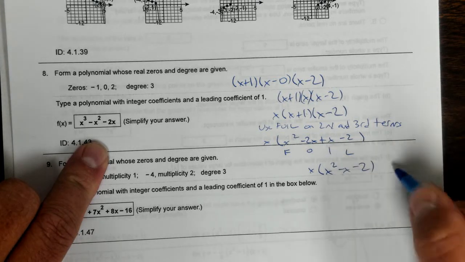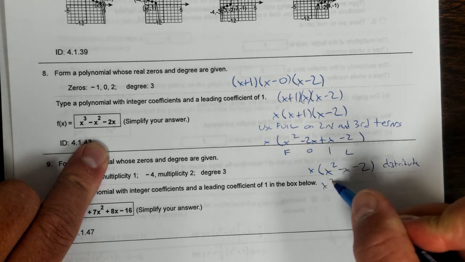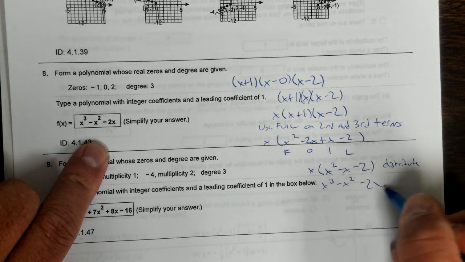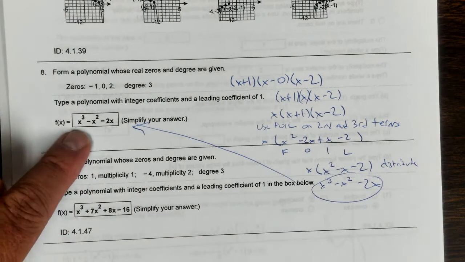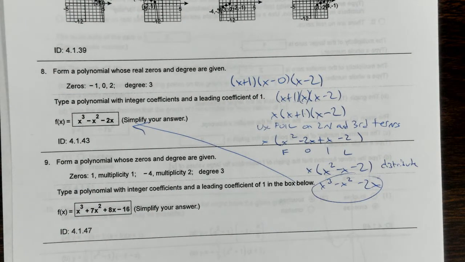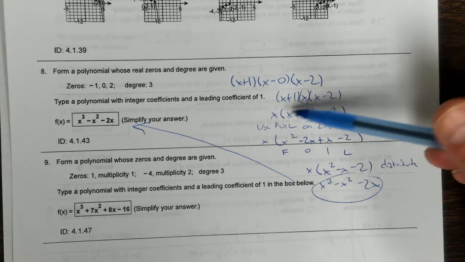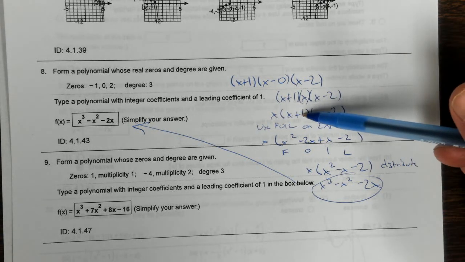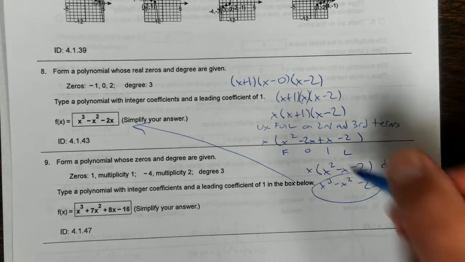And then you want to distribute. So you get x cubed minus x squared minus 2x. And sure enough, that does match what we wanted. So I would end up putting the x in front, and then I'd do FOIL for this part, and then distribute.